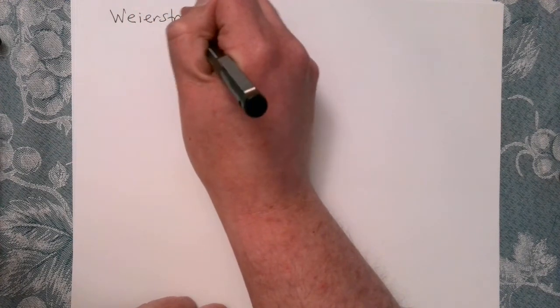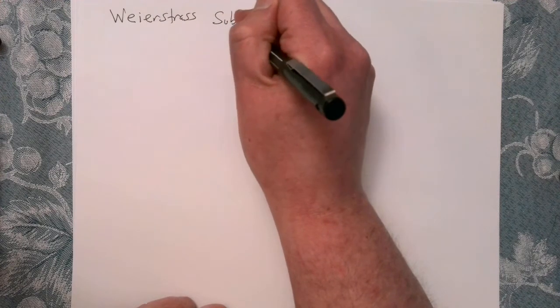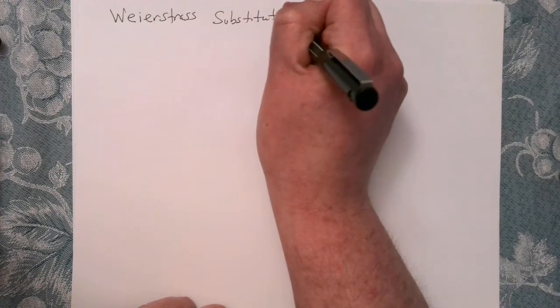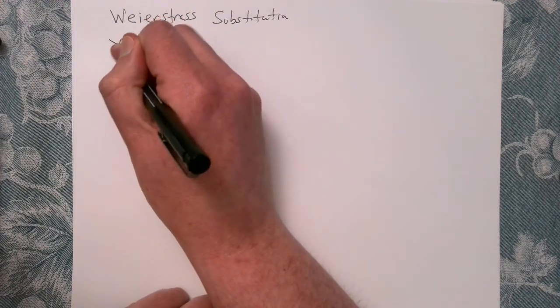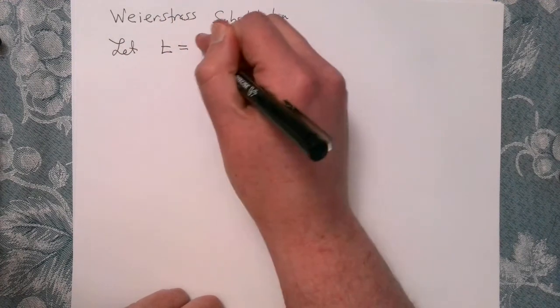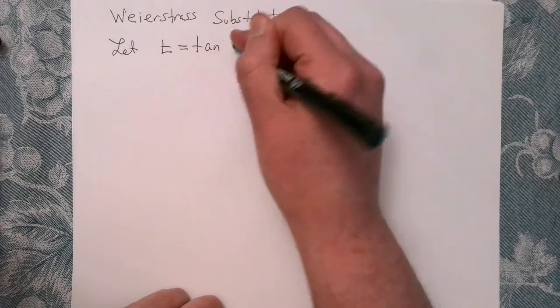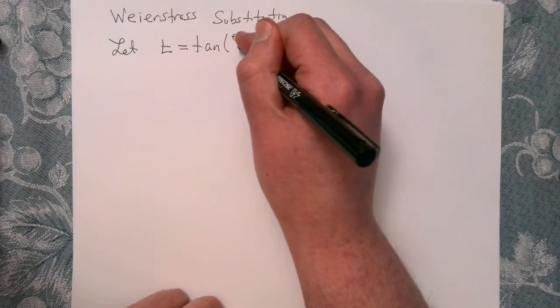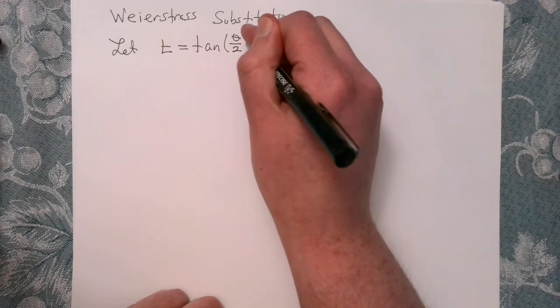So our Weierstrass substitution: we let t equal the tangent of theta over 2.